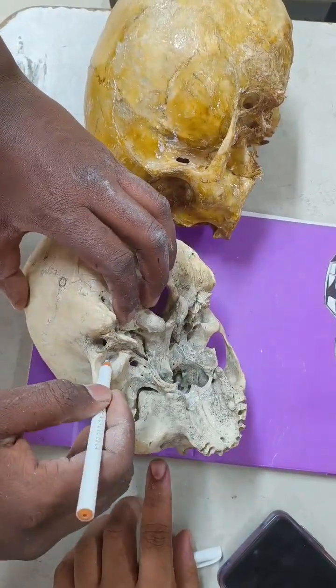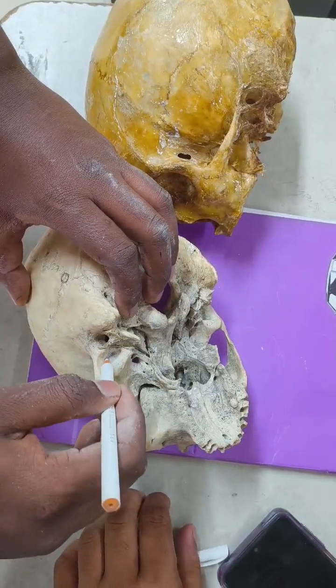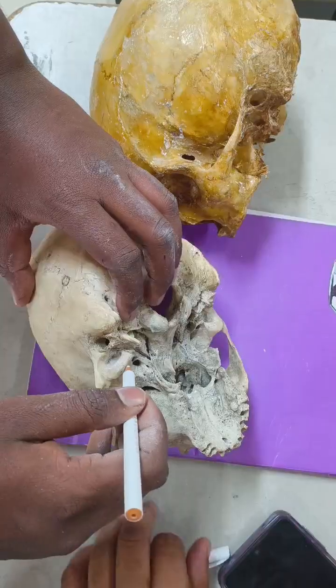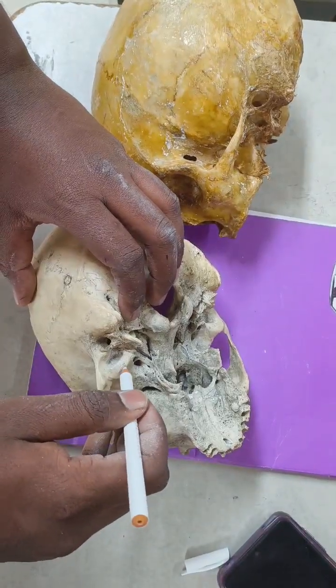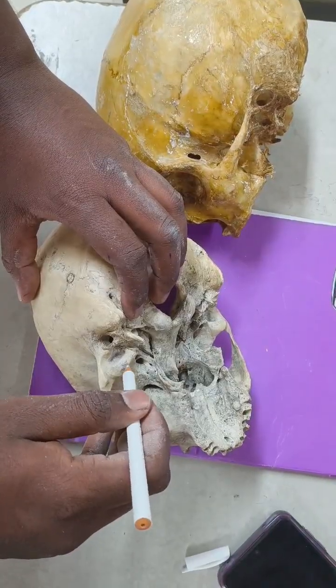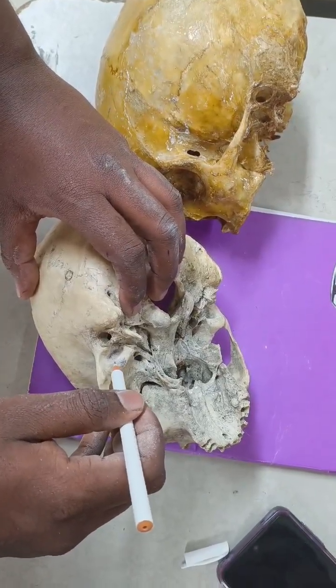And posterior to that and in the medial aspect there will be a fossa. It is known as articular fossa. Anterior side of this articular fossa is known as postglenoidal tubercle.